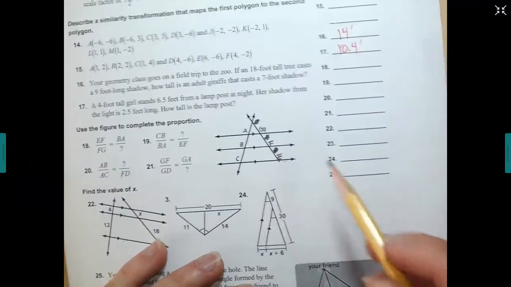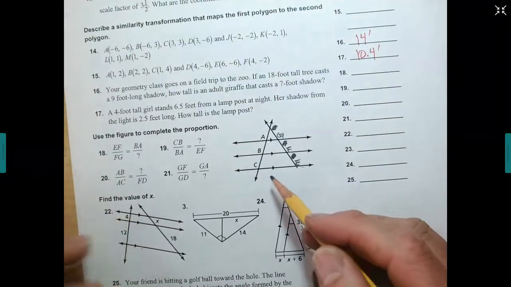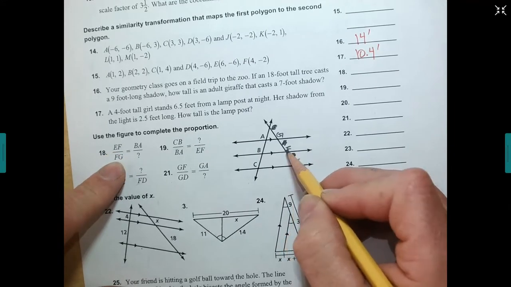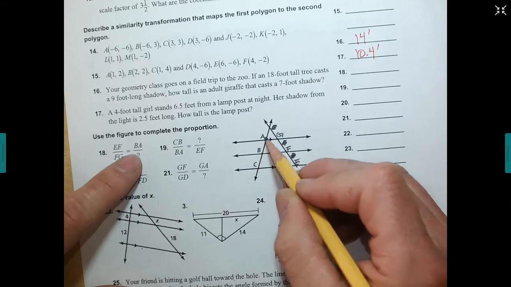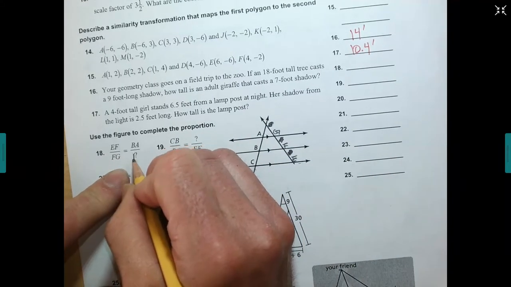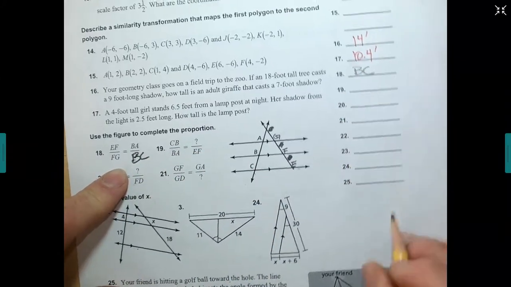So that's where it should be. If you didn't fix that, these would be terribly difficult. So EF is to FG as BA is to BC.